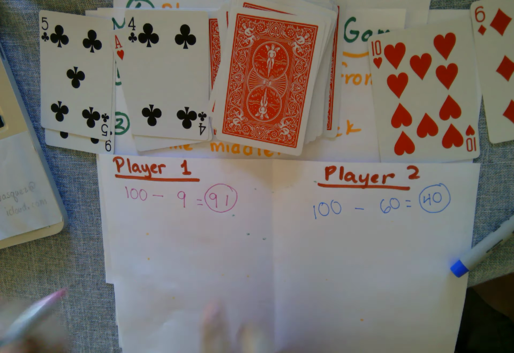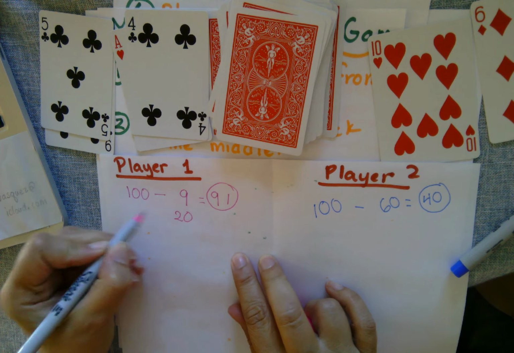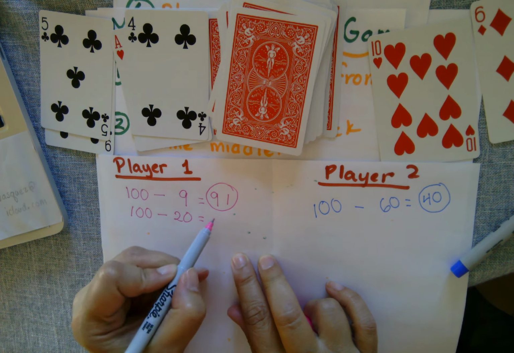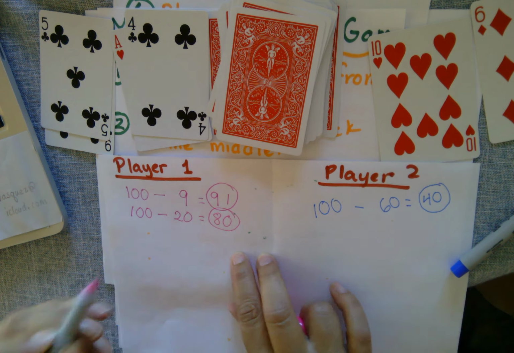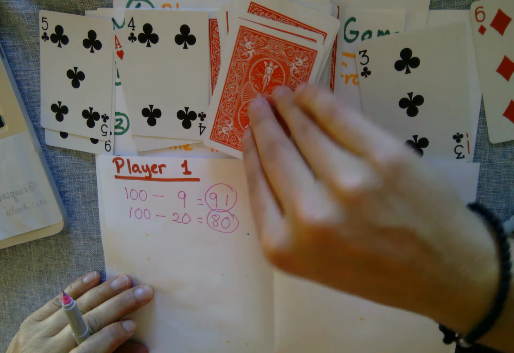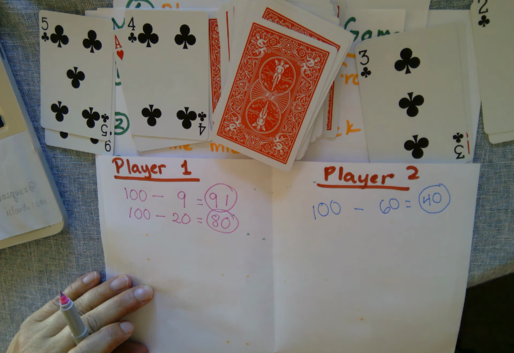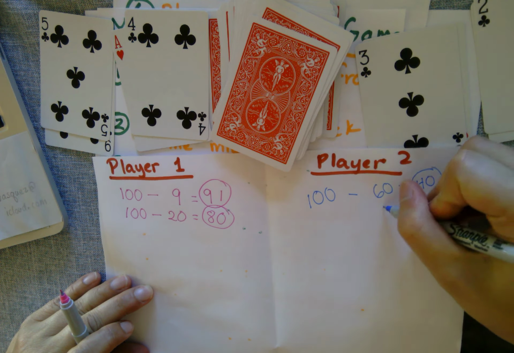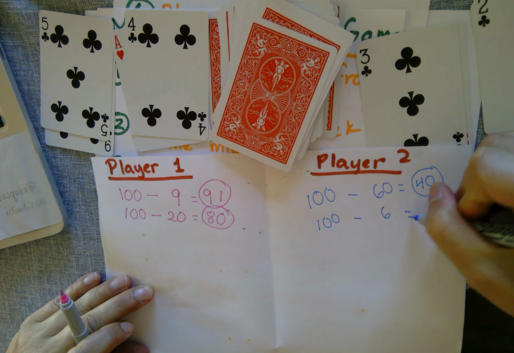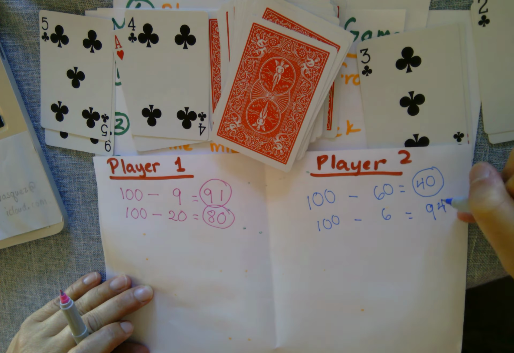5 times 4 is 20. Subtract that from 100. Using my mental math, I know that's 80. You're next. 3 times 2 is 6. 100 minus 6 equals 94.